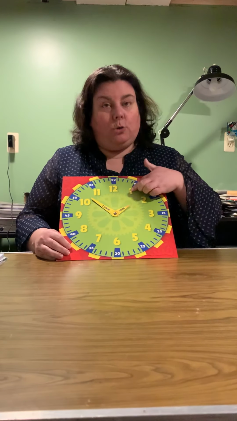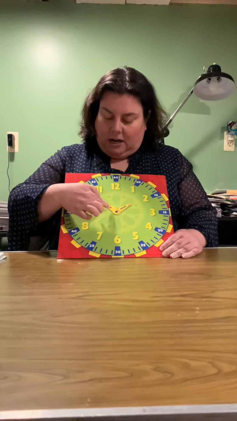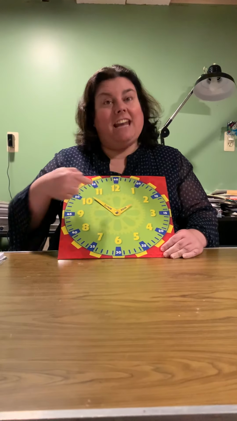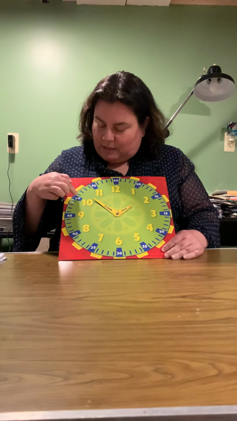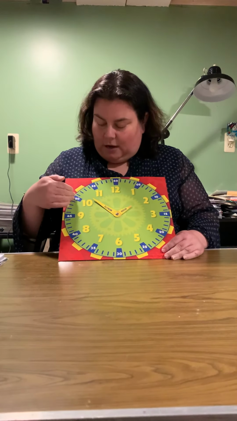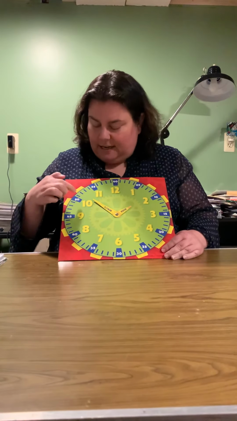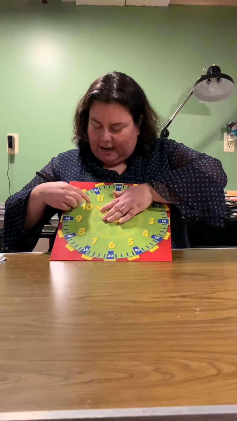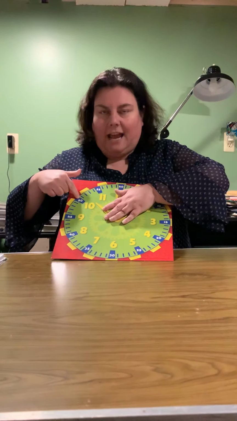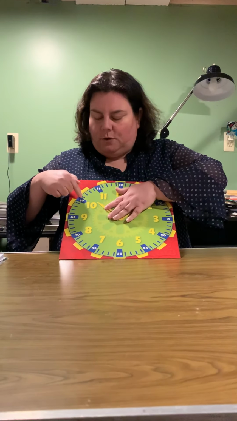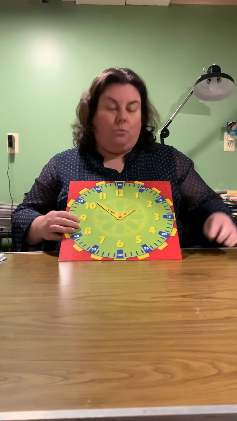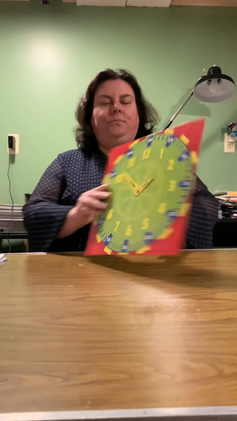So right now we're between 1 and 2, and our minute hand is also between the 10 and the 11. So we have to count those hash marks to see where exactly we are. So if I take my finger and I go up with it, I'm 2 hash marks from 50. So 51, 52. It is 1:52 on our clock. Let's try another number.